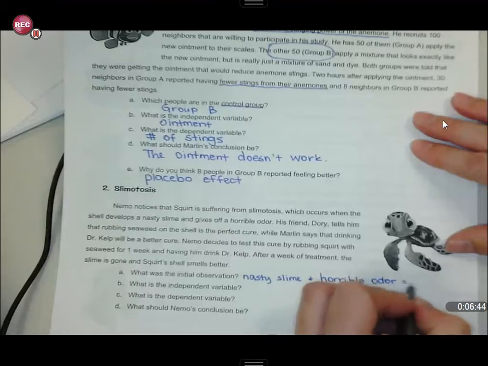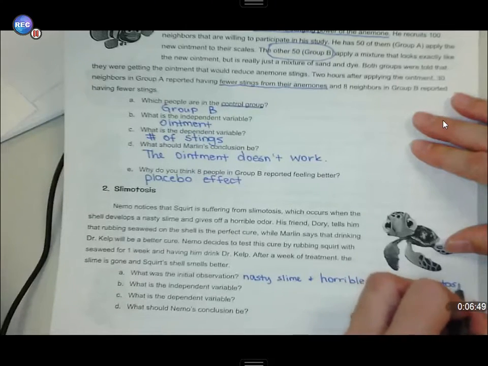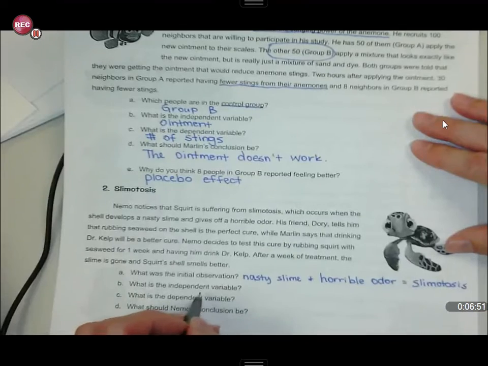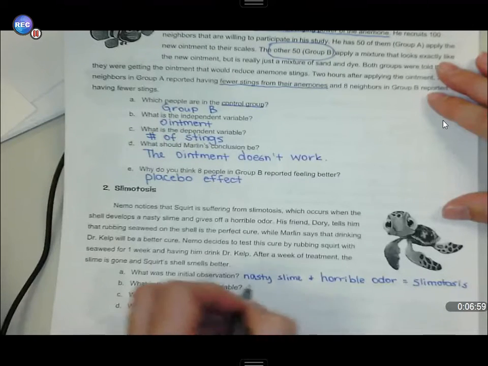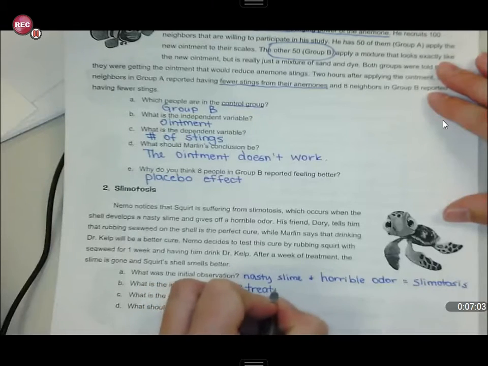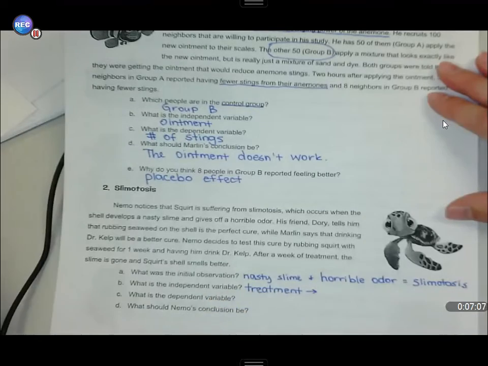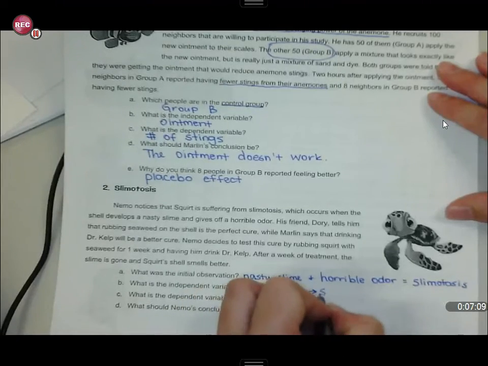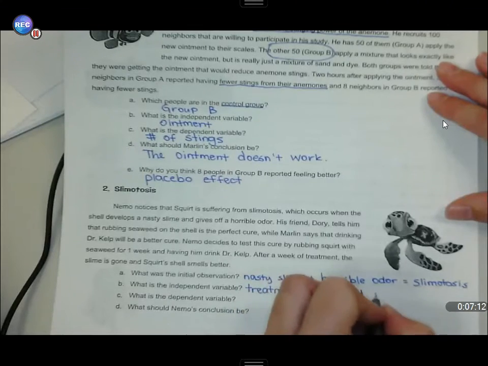And that is slimatosis. What is the independent variable? So, what are we testing? We are testing the treatment. In this case, the treatment is 2 steps. It is going to be seaweed and Dr. Kelp.